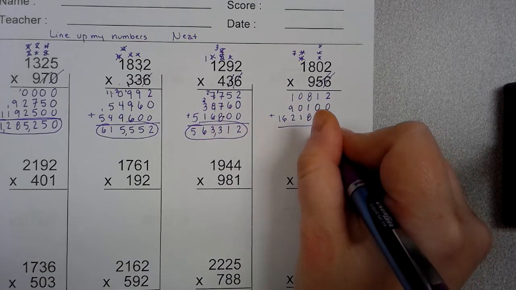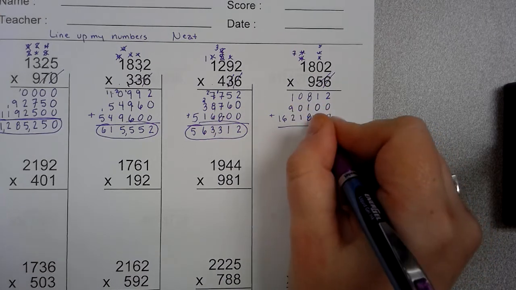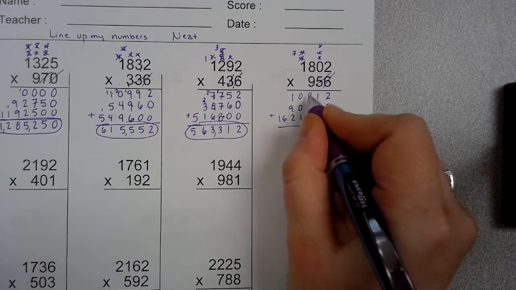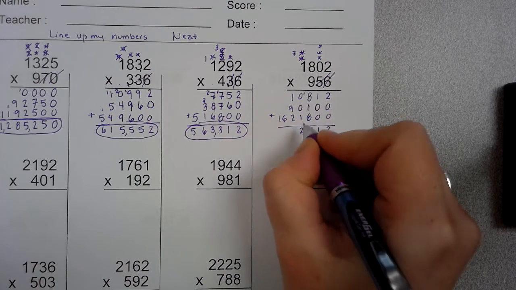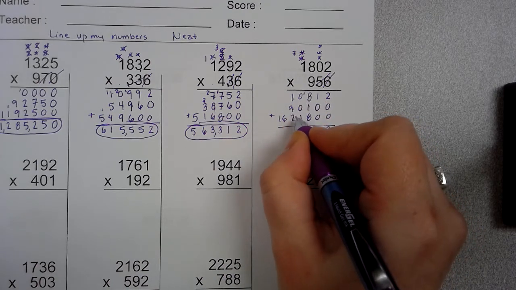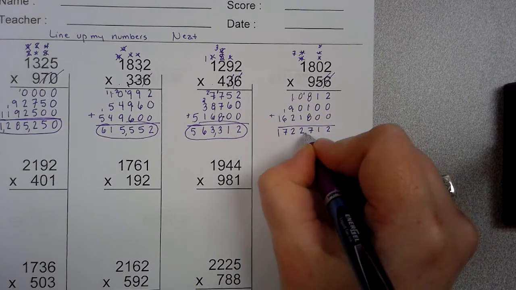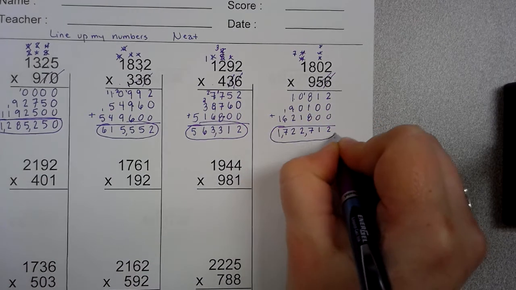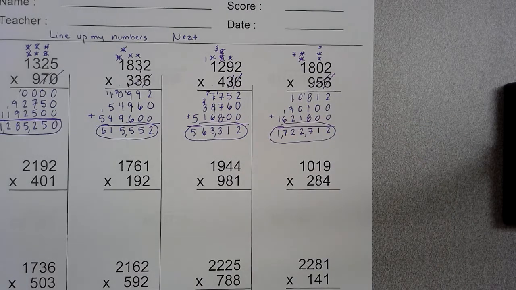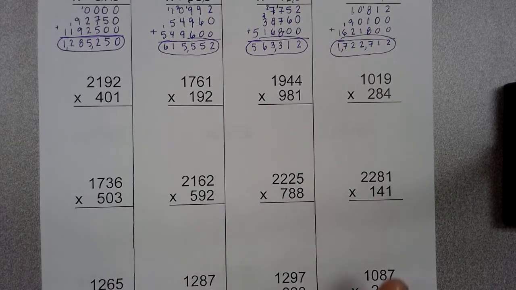Okay, I have a 2, 1, that's 16, 17. 2, that's 10, 11, 12. There we go.